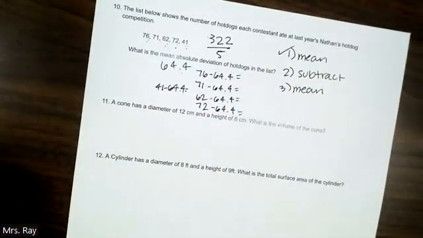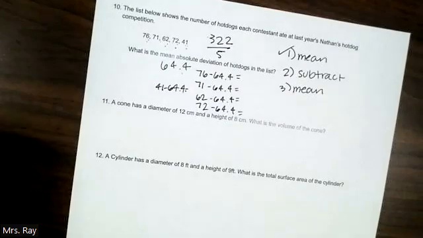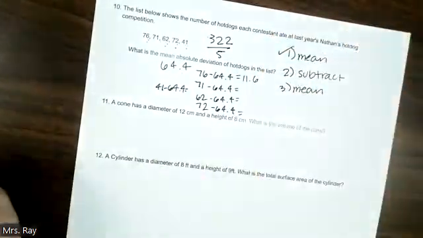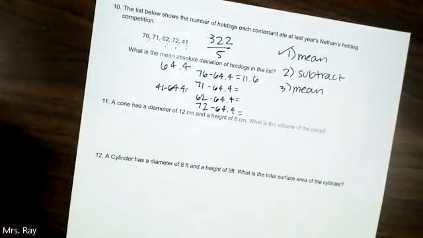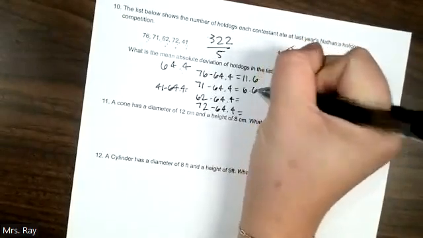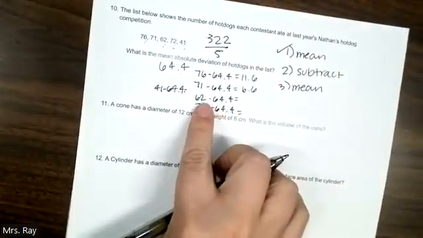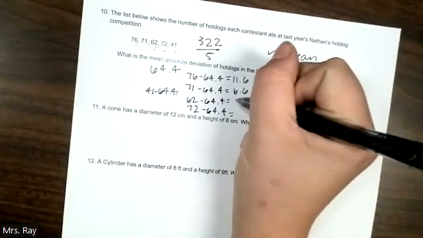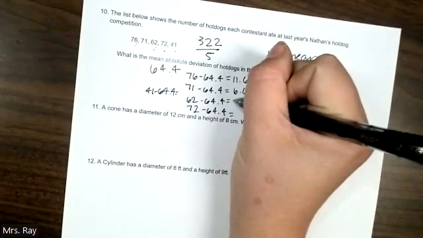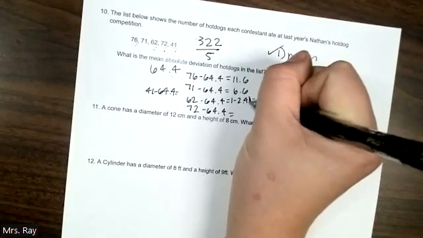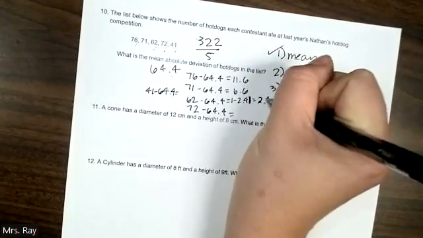So 76 minus 64.4 is 11.6. 71 minus 64.4 is 6.6. 62 minus 64.4 is negative 2.4, but we're using the absolute value. So the absolute value of negative 2.4 is just positive 2.4.